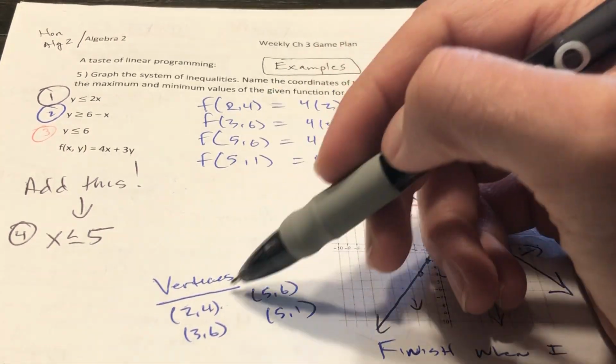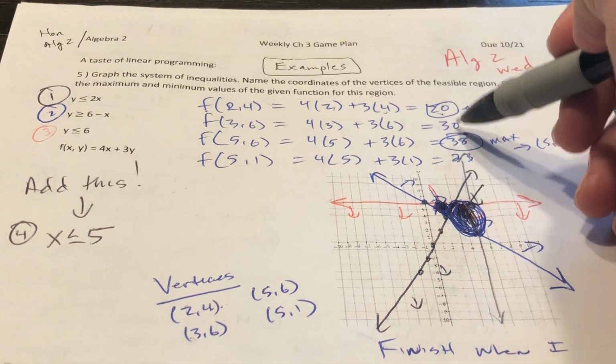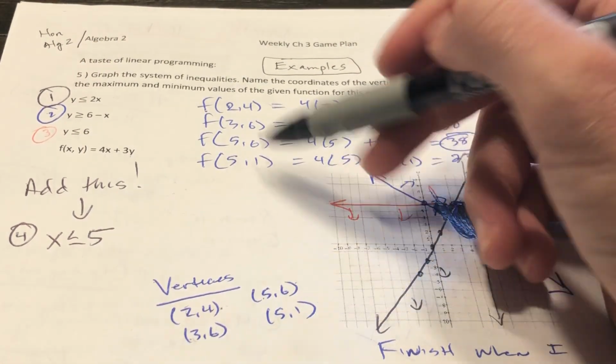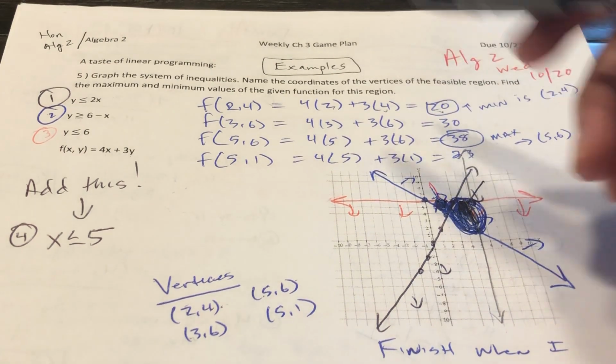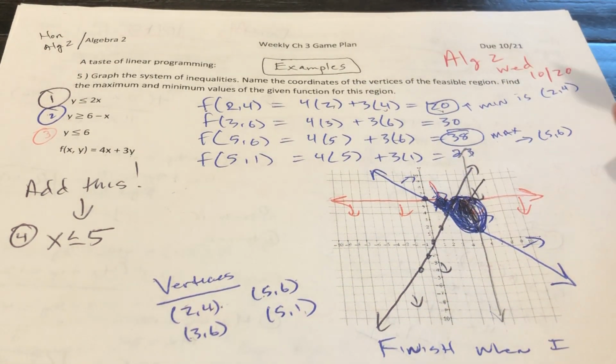You get 20. Then I plug 3 in for x, 6 in for y, and I get 30. Then I plug 5 in for x and 6 in for y, and I get 38. And then I put 5 in for x, 1 in for y. This happens a lot. In a business, manufacturing especially, you're trying to maximize stuff, minimize stuff. You need to know how much of each you can do.